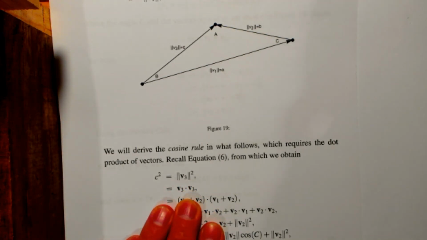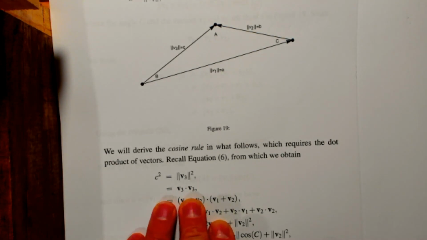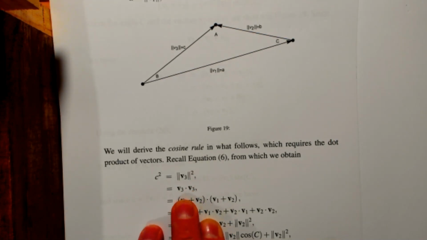So c squared is the norm of v3 squared. So the norm of that vector is the length of that triangle side. Now there's an identity that says the square of the norm of v is v dot v. So this is v3 dot v3. Now we said that v3 is v1 plus v2, so we can substitute that in there, and now we can expand that dot product to get 4 dot products added together.